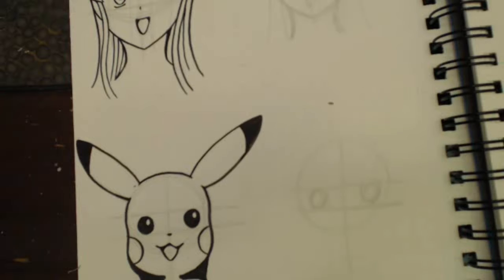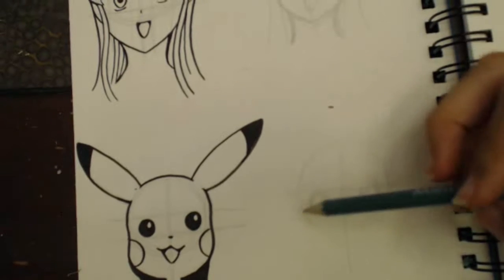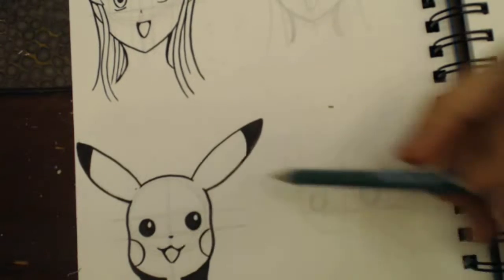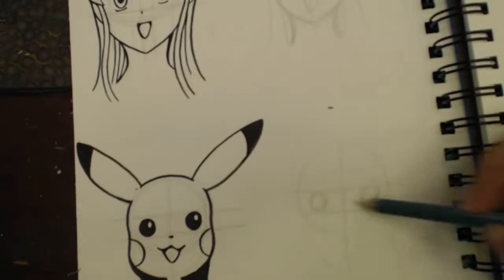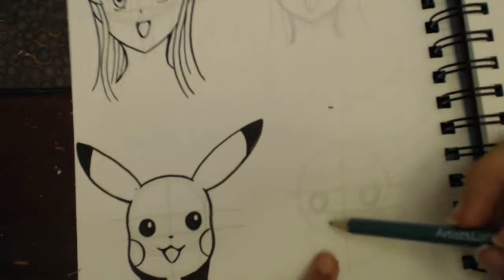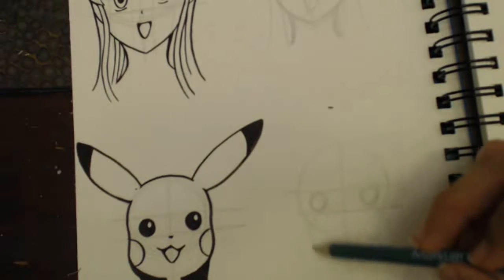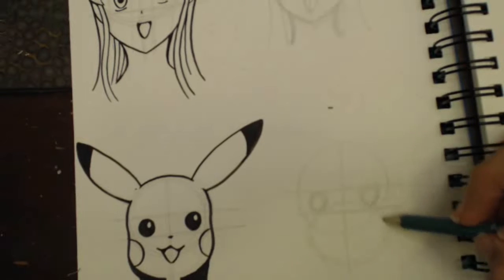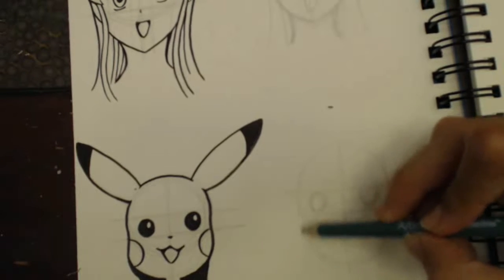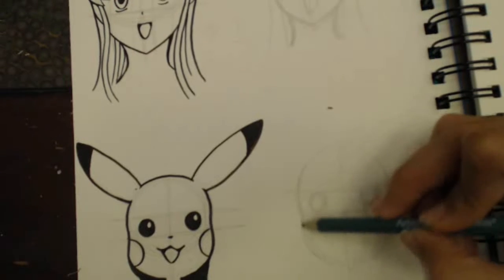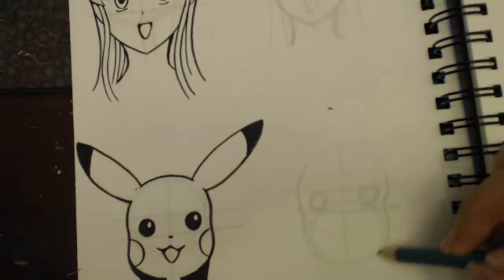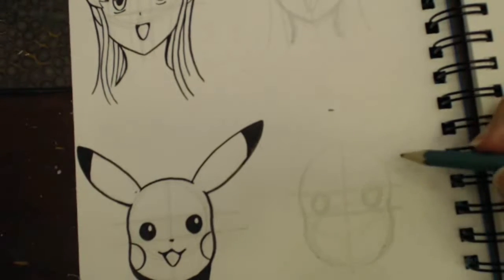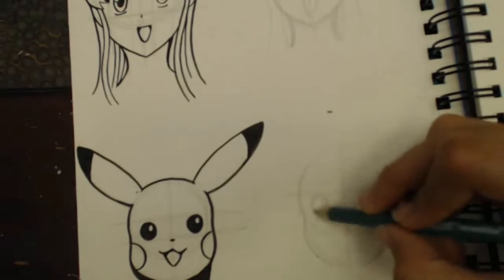Okay, so I got that. And then Pikachu also has another circle down here, kind of fat like this. But you don't want to make it too big. I know it looks weird right now, like some kind of alien with a big nose, but what you want to do is just connect it kind of like this. If that makes any sense. And then connect it like that. All right, so now we've got the eyes.